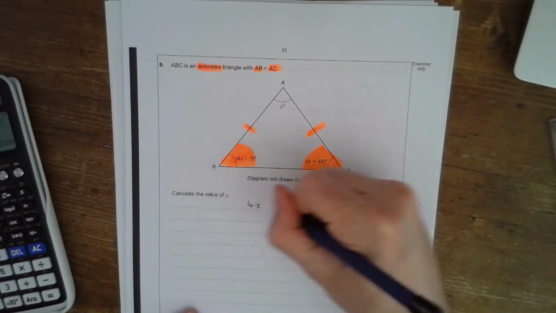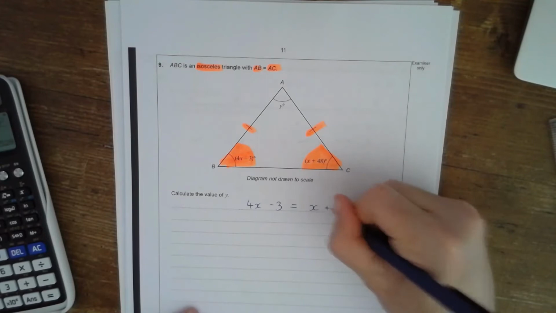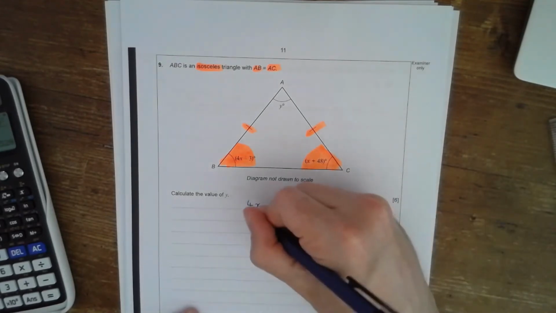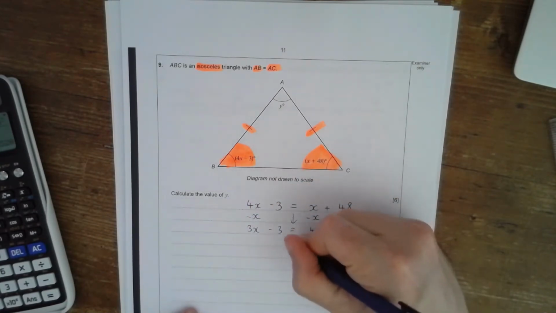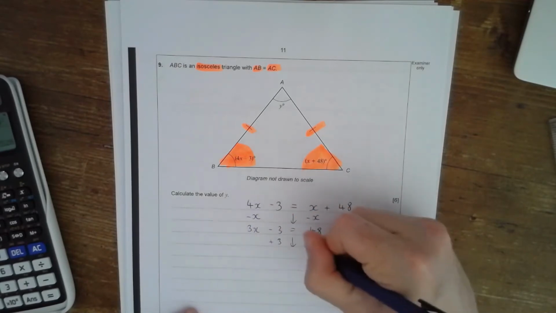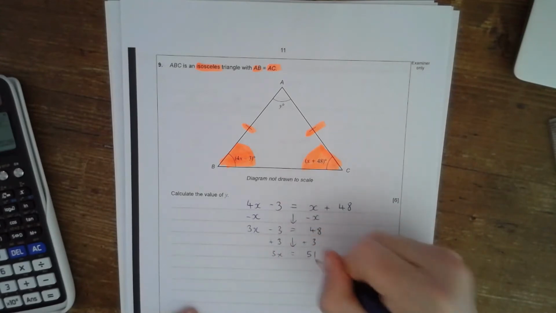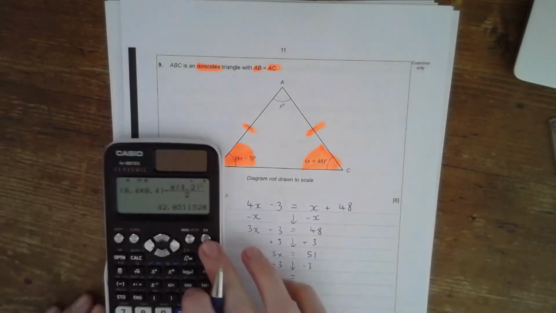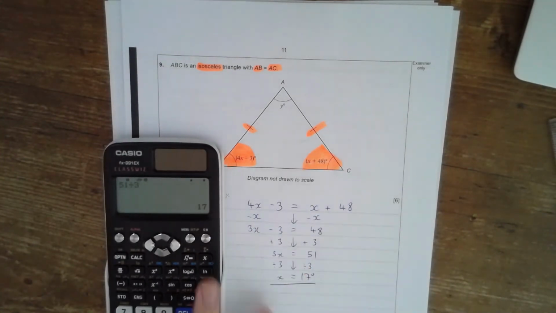So I'm going to write 4x minus 3, this angle here on the left, must be equal to the angle on the right, so x plus 48. Okay, to solve that, I'm going to get rid of the smallest x from each side. So I'm going to get 3x minus 3 equals 48. I'm now going to get rid of anything that does not have x on the left-hand side. So I'm going to add 3 to both sides to get 3x is equal to 51. And then I'm going to divide both sides by 3 to find out what the value of x is. So 51 divided by 3 gives me the answer 17. The angle x is equal to 17 degrees.